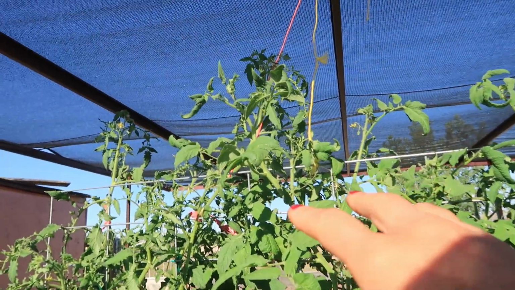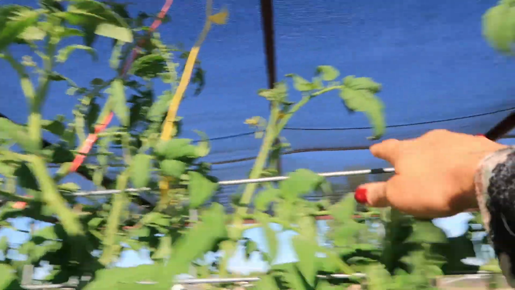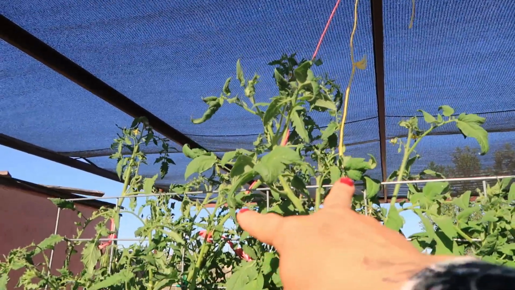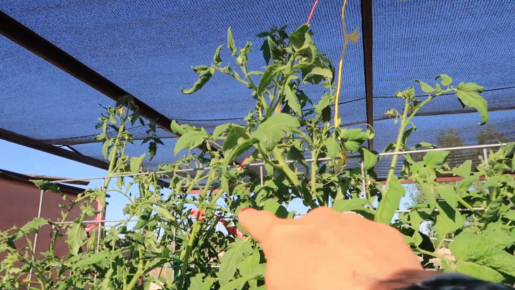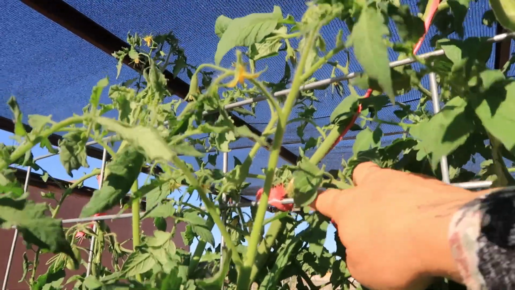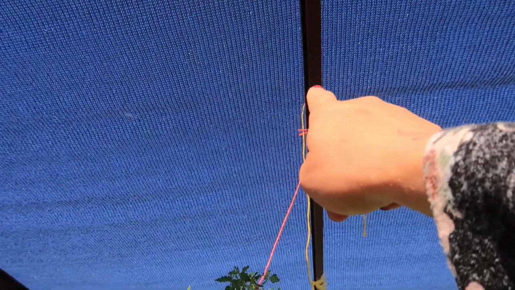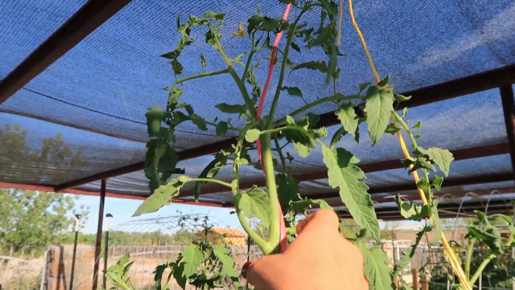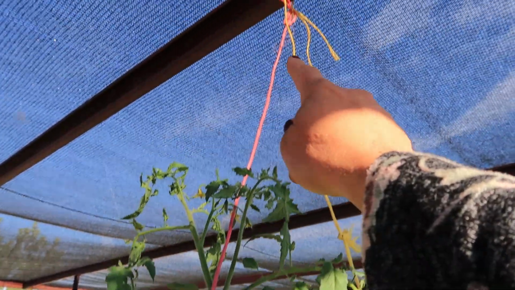I did something similar over here because these tomatoes will absolutely reach beyond the top of this. And I just got some baling wire, tied it to the trellis itself, as you can see here, and then tied it to the top of this beam. And as this tomato grows up, I will just weave the baling twine up and up and up until it reaches the top.